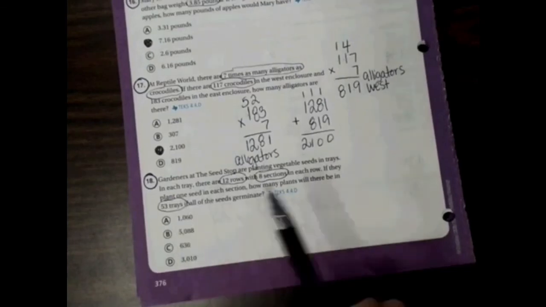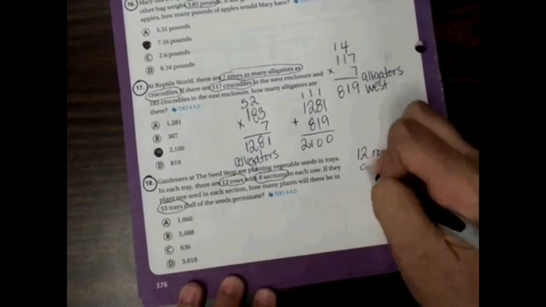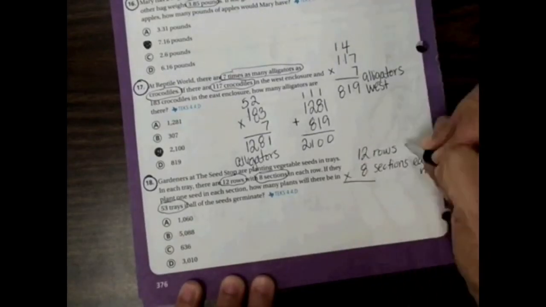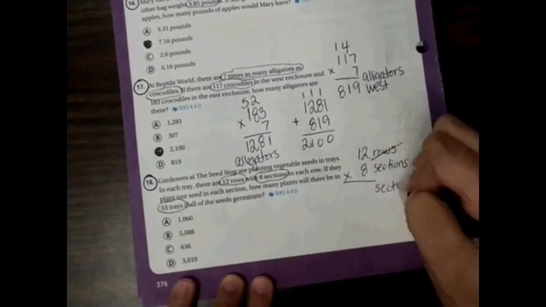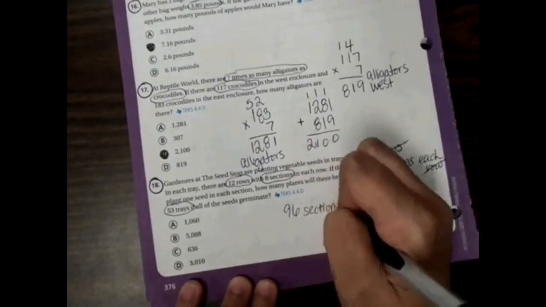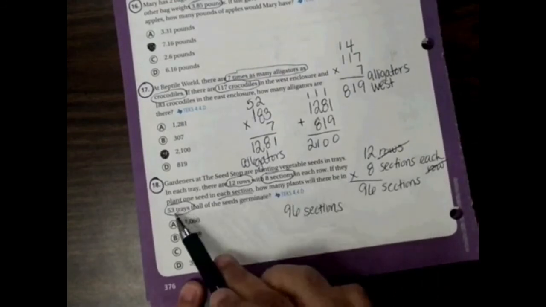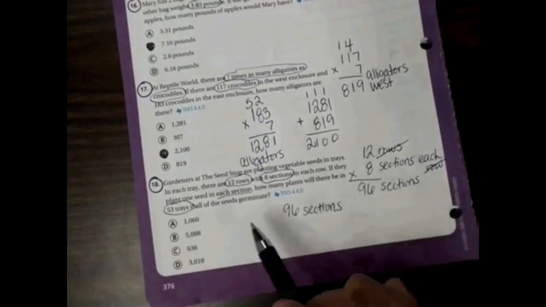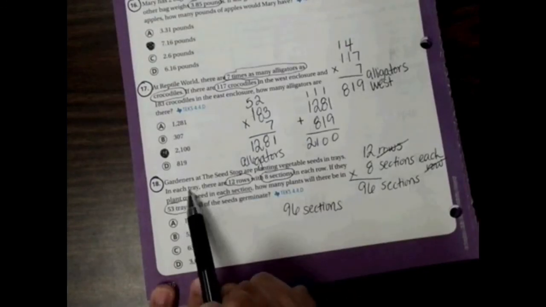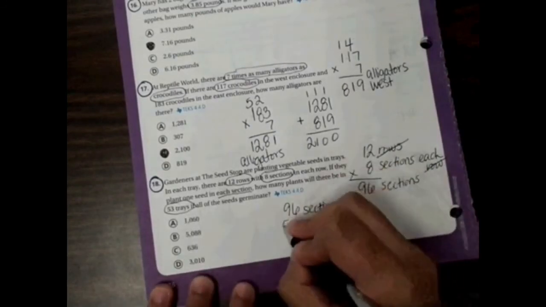So I use unit cancellation to help me get organized. So if I have 12 rows and 8 sections in each row, I cross out what matches, and that leaves me with sections. 12 times 8 is 96. I have 96 sections. And they are saying if you plant one seed in each section, how many plants will there be in 53 trays if all of the seeds germinate? This right here is considered one tray. So this, you're going to multiply by 53 to get that.